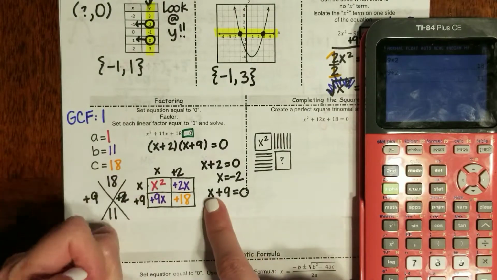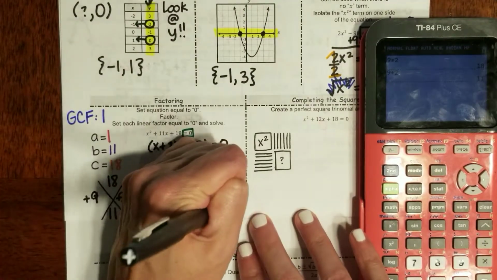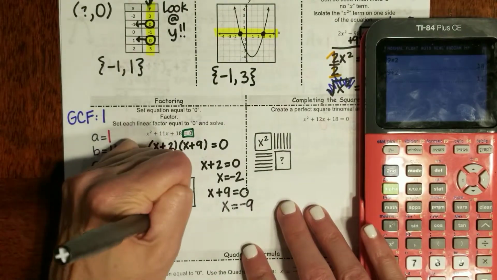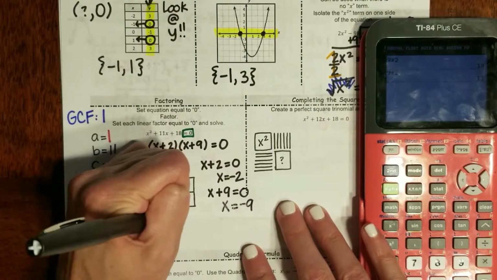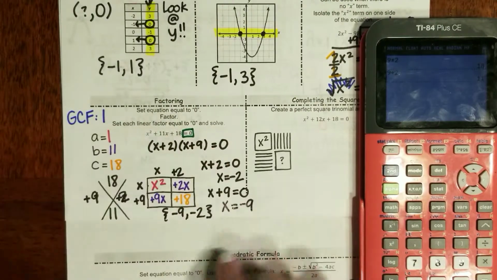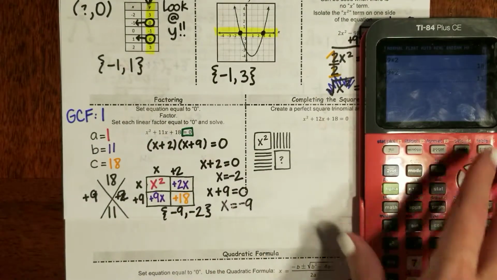And the value of x, when I add 9 that equals 0, x has to have a value of negative 9. So my roots, my solutions, my zeros are negative 9 and negative 2. My parabola is going to cross the x-axis at negative 9 and negative 2.